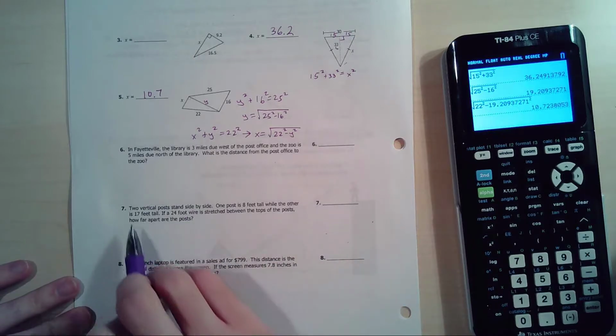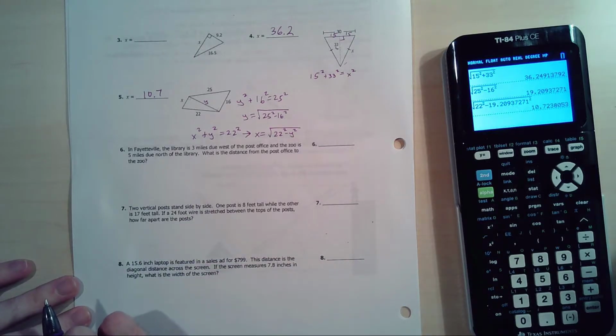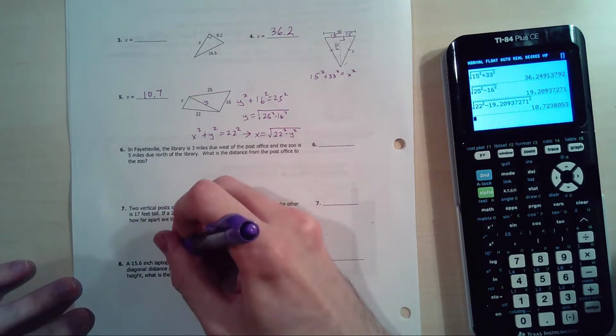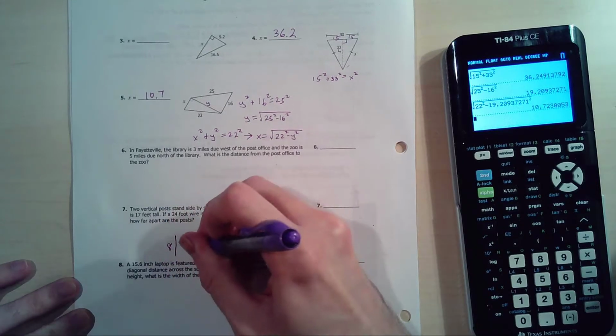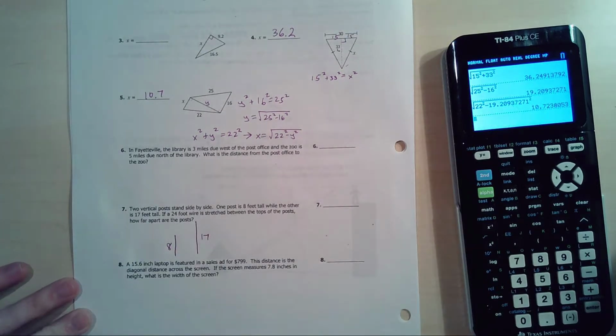So number 7, it says 2 vertical posts stand side by side. One is 8 feet tall while the other is 17. So we have one guy is 8, the other guy is 17. Okay.